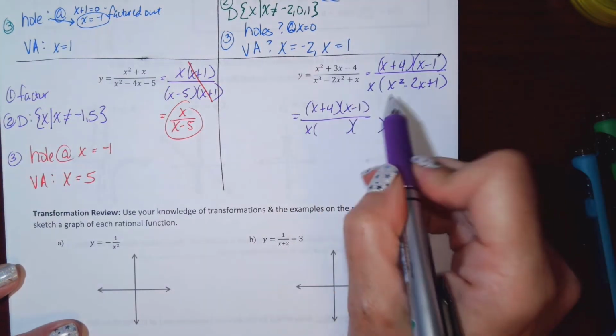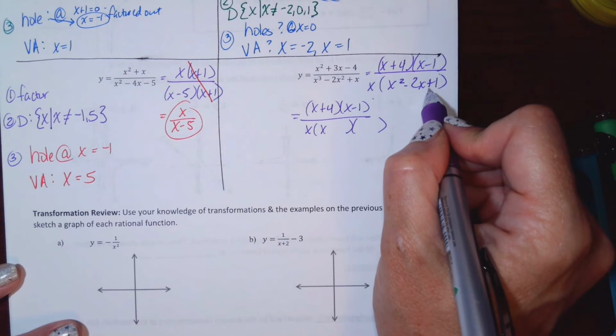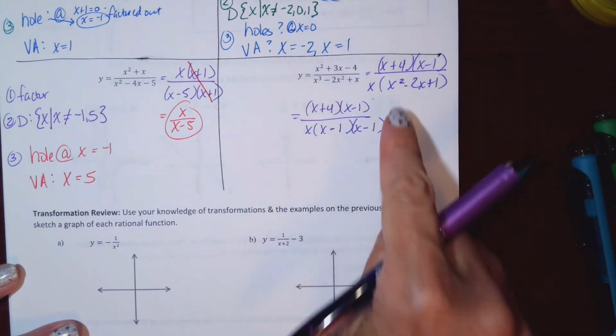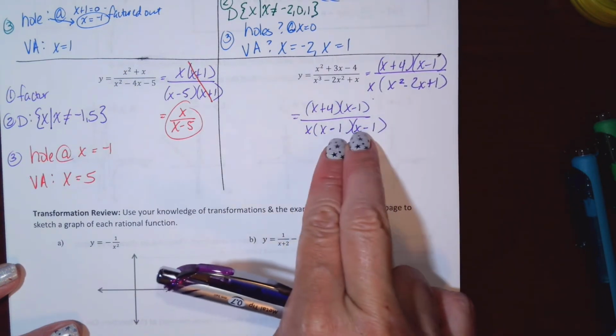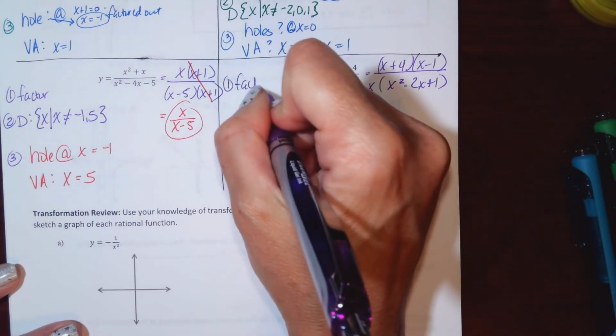Alright, I factored out my x, and then I'm going to factor this quadratic. Looks like that is a 1. It's going to have the same sign. Those signs are going to be negative. So -1, -1. x minus 1, that gives me a positive 1 at the end. Negative x is -2x in the middle. Perfect. So I did my factoring.